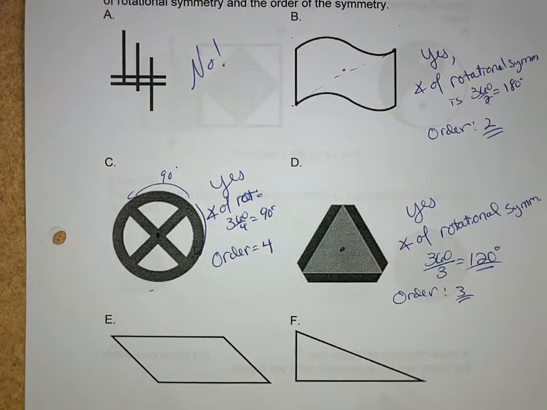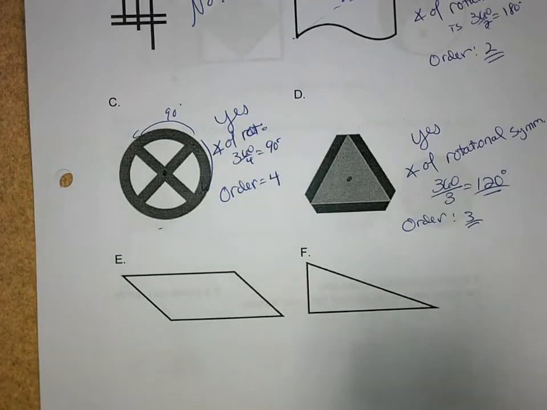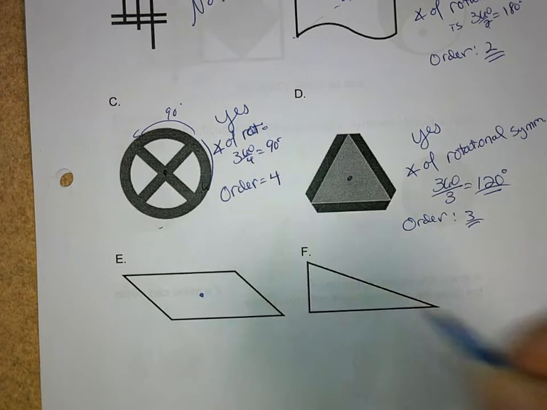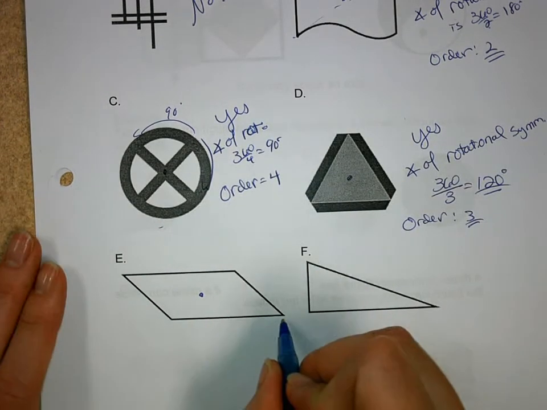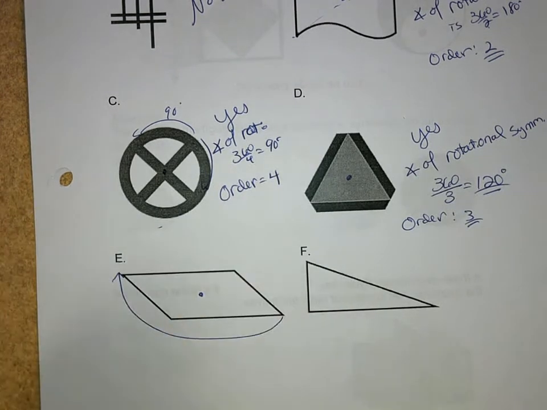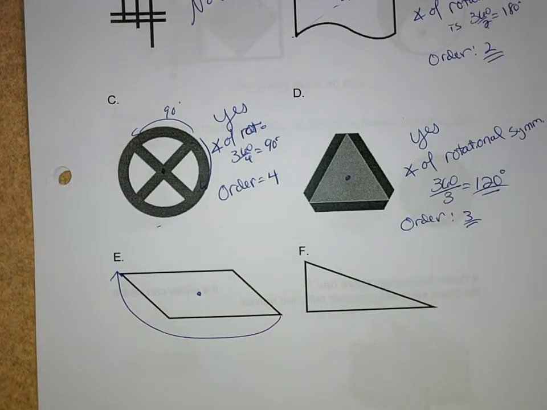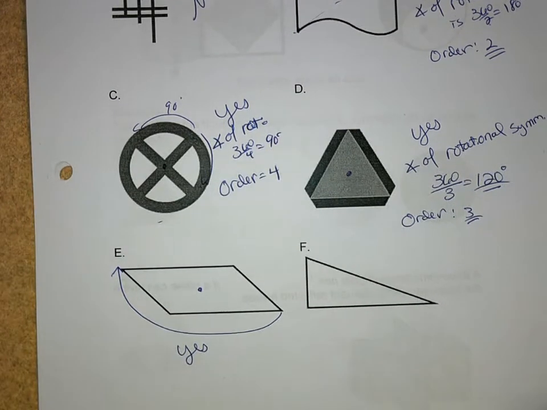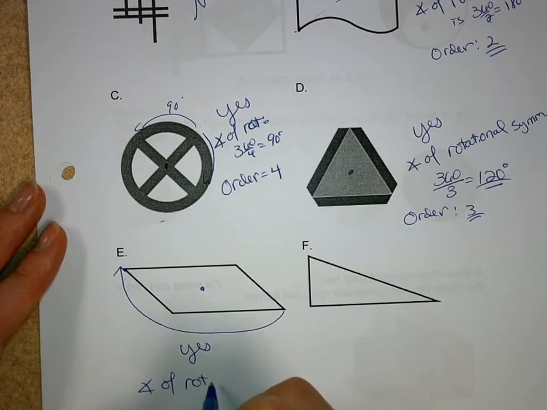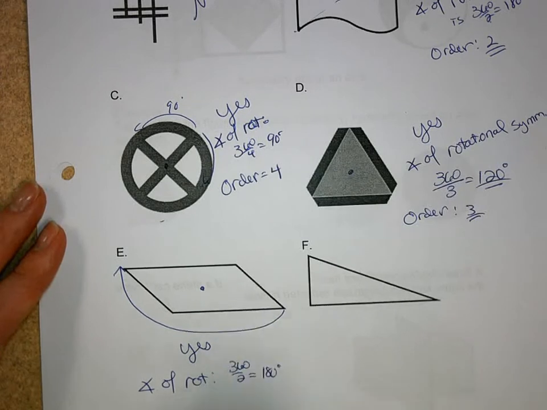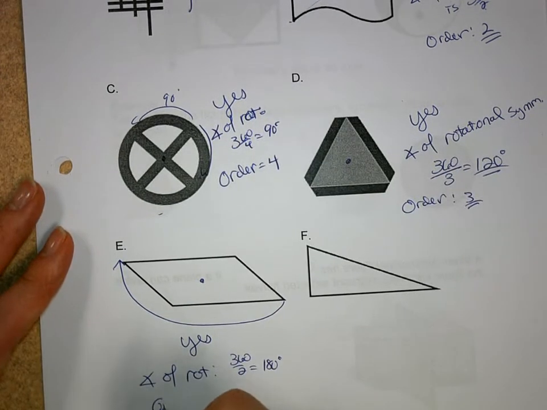It's pretty easy. The order is so simple. Now here I have this beautiful parallelogram. It looks like it has no lines of symmetry, so why should it have rotational symmetry? Well, I can rotate it 180 degrees and land on itself, and it looks exactly the same. So yes, this one has rotational symmetry. The angle of rotational symmetry is just going to be 360 divided by 2. That's 180 degrees. And my order, because I have to twist it twice, is 2.